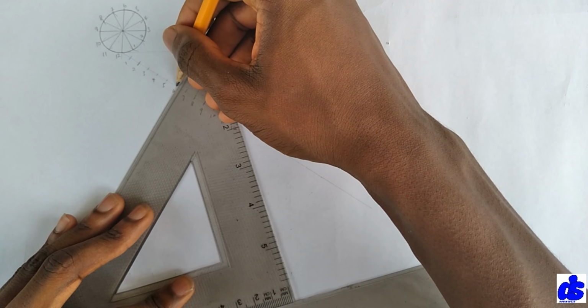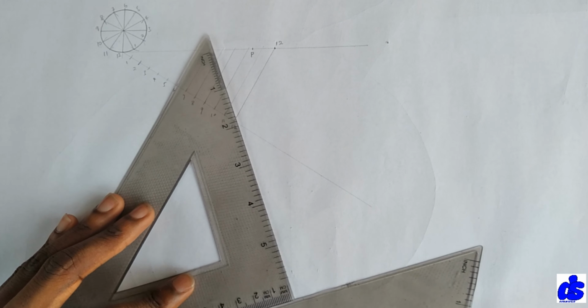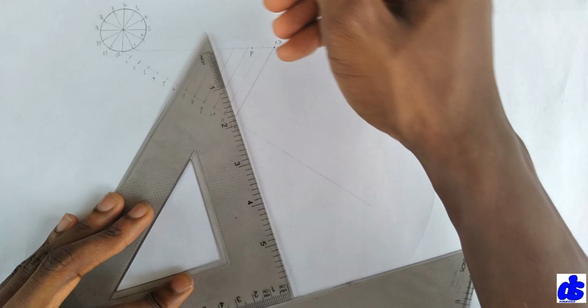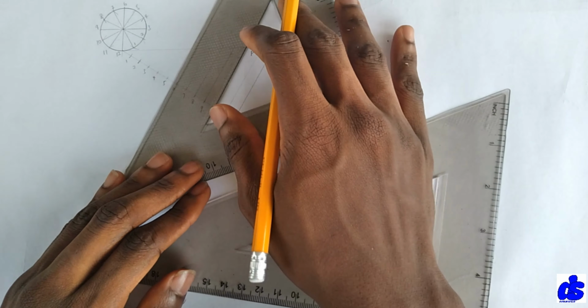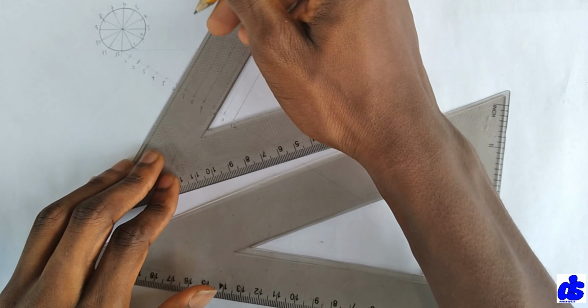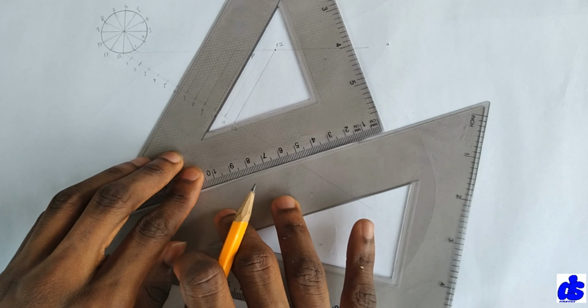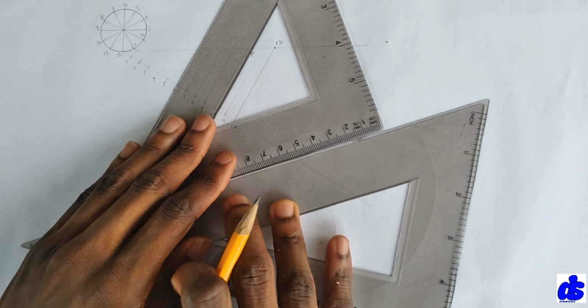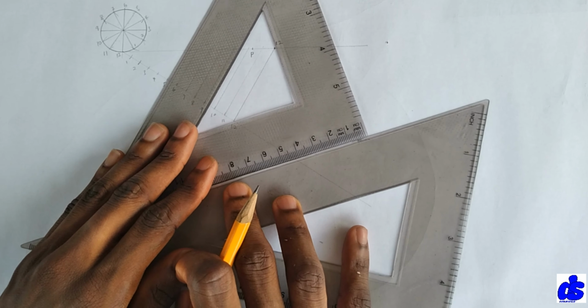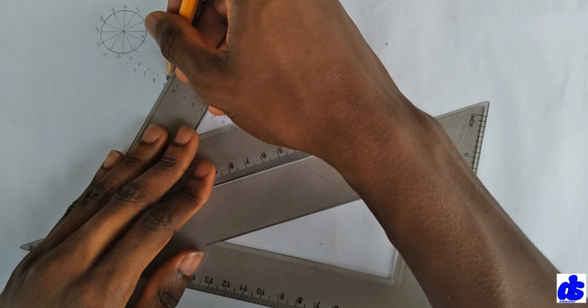All we are doing right now is just drawing parallel lines to the first one. We're almost at the edge, so let's move upwards. So you support it. Then you move.